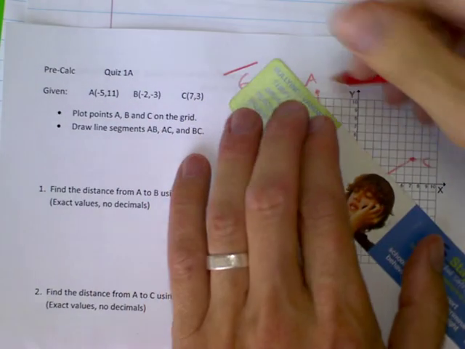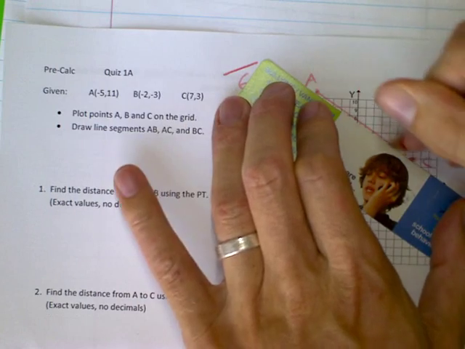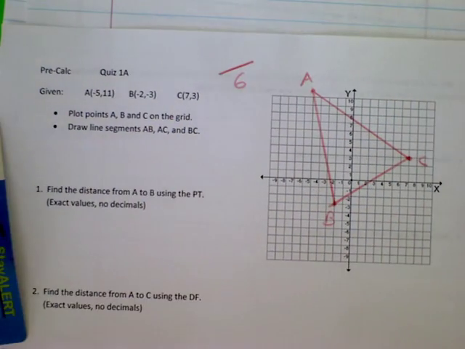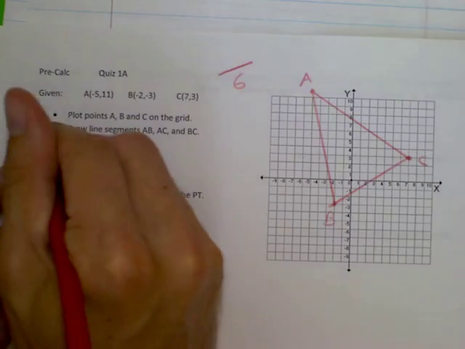So here's my triangle. You'll notice it's not a right triangle. That's okay. It doesn't need to be a right triangle. So if you did that, give yourself a point.